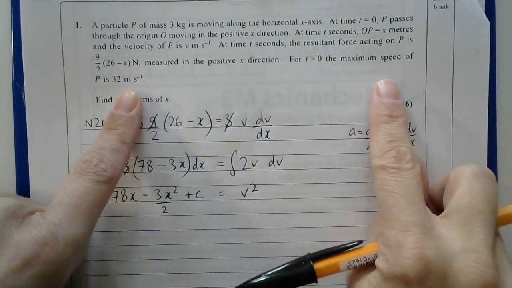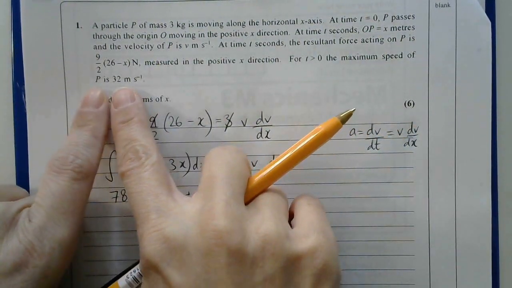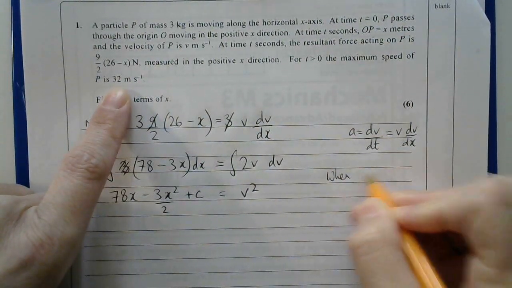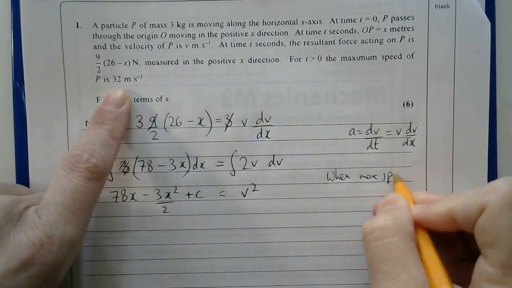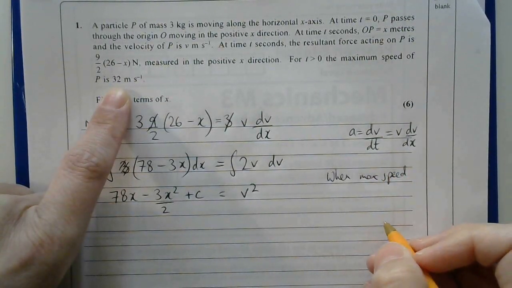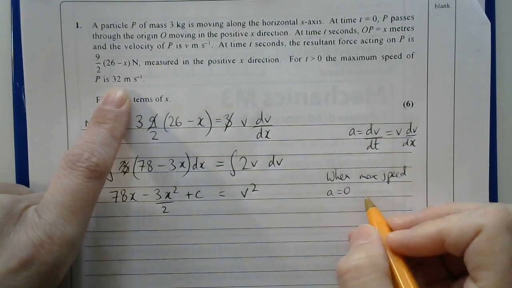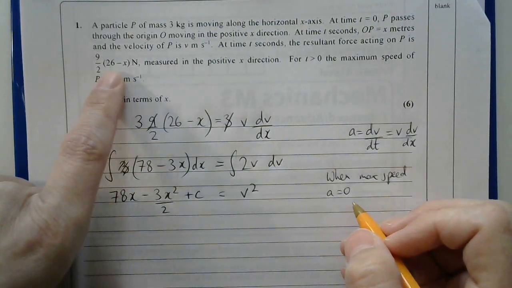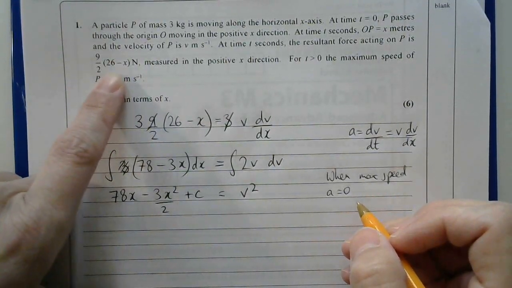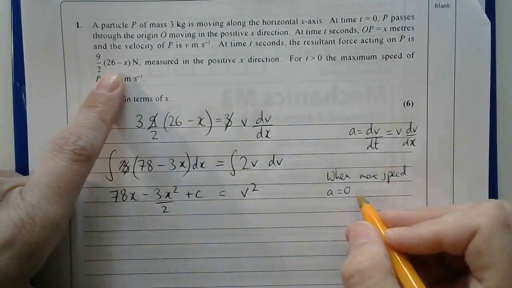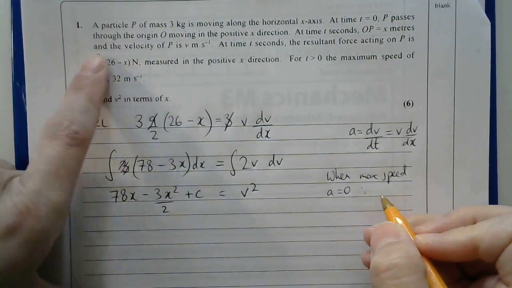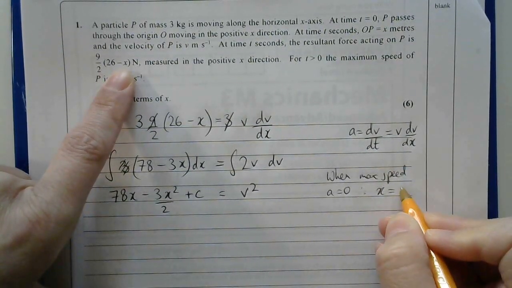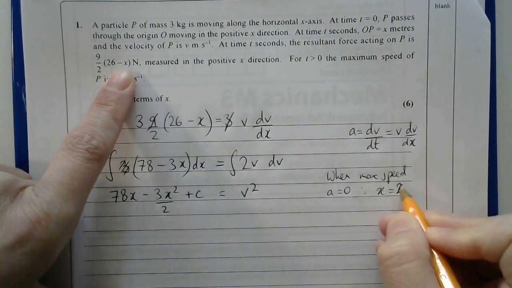What they did say was this: the maximum speed of P is 32, and we do know that when we're at max speed, then the acceleration is 0, and so therefore the acceleration times mass, in other words the force, will be 0. So that tells me that this expression here will be 0 at the maximum speed. So for this to be 0, I would need 26 minus x to make 0. So in other words, when x is 26.